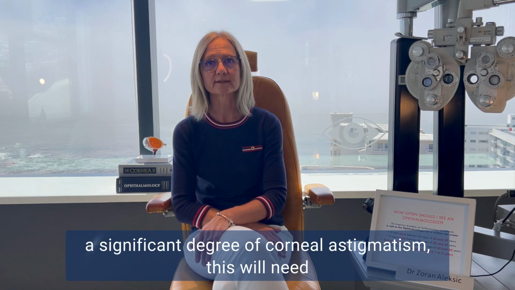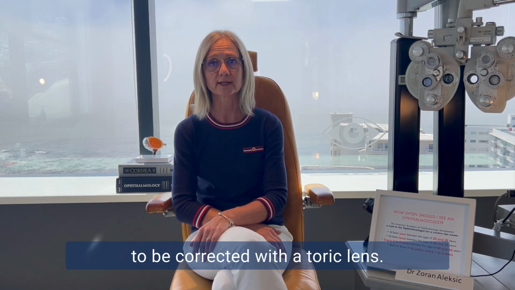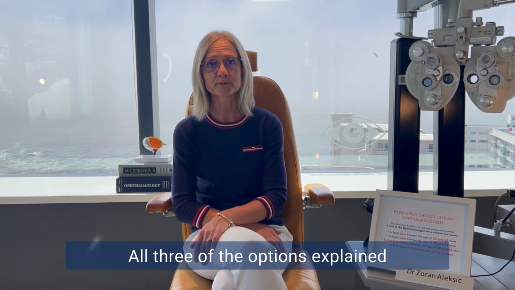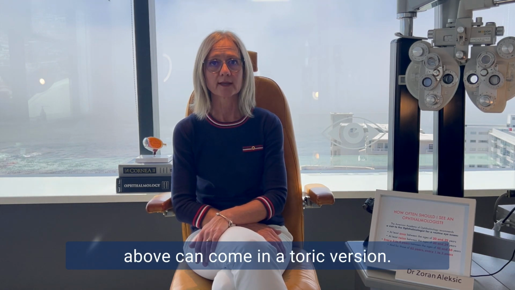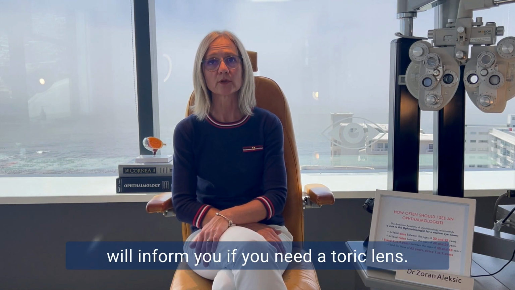If you have a significant degree of corneal astigmatism, this will need to be corrected with a toric lens. All three of the options explained above can come in a toric version. After we have done all your preoperative tests, we will inform you if you need a toric lens.